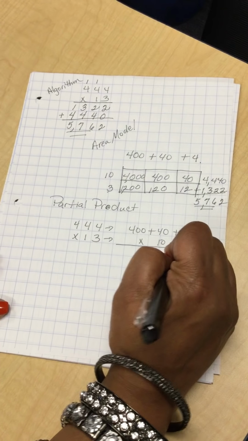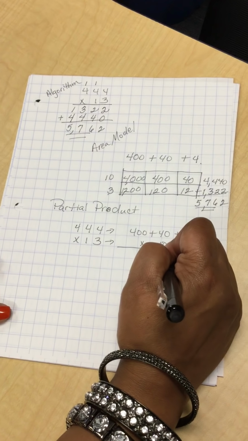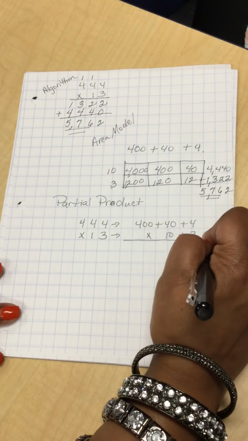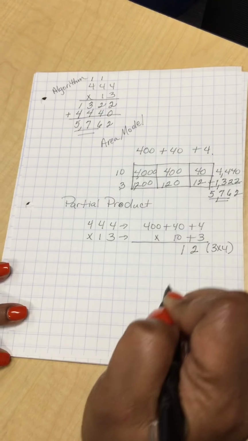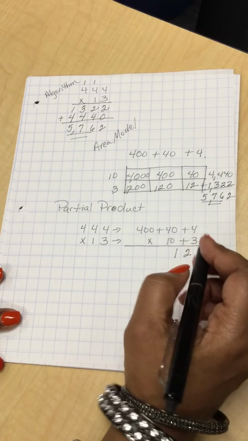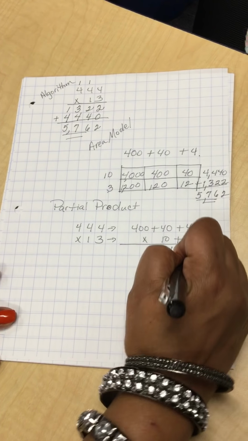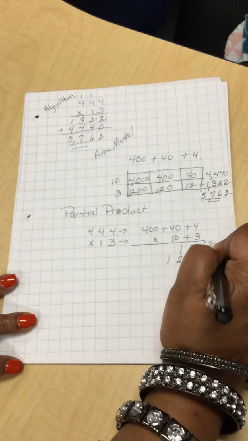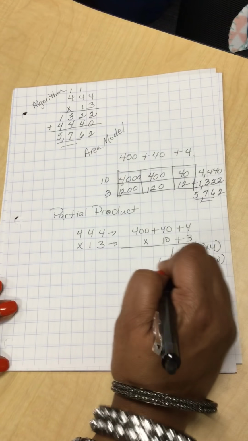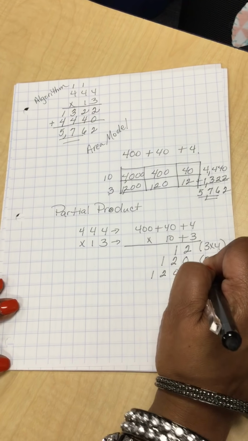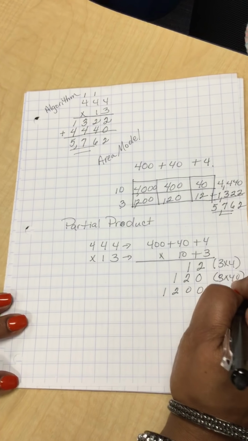So 3 times 4 is 12, and I will put a 1 in the tens place, a 2 in the ones place, and off to the side I'll write 3 times 4, so I know what it is. And then 3 times 40 is 120, 1 hundred, 2 tens, 0 ones, 3 times 40. And then 3 times 400 is 1,200, 1,000, 200, 0 tens, 0 ones, and it's 3 times 400.